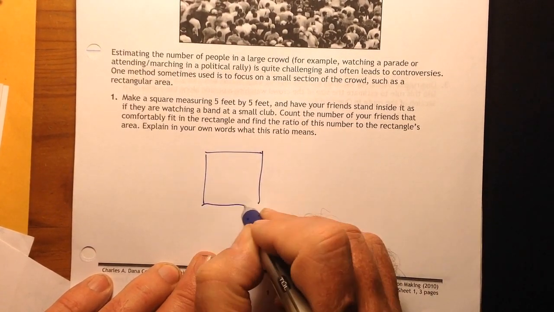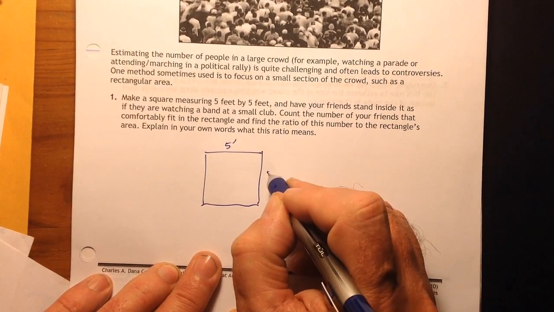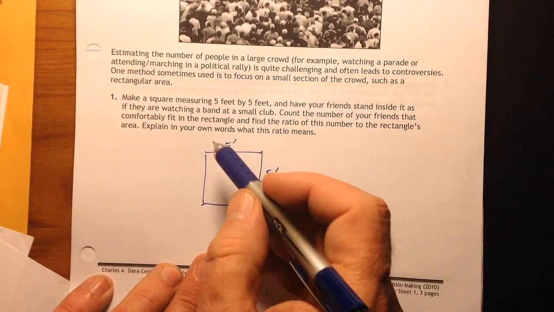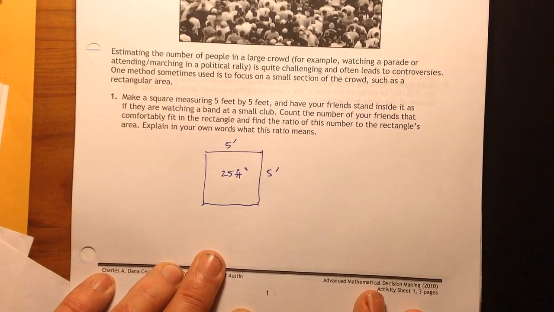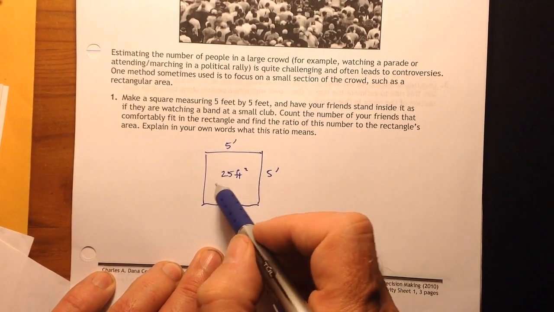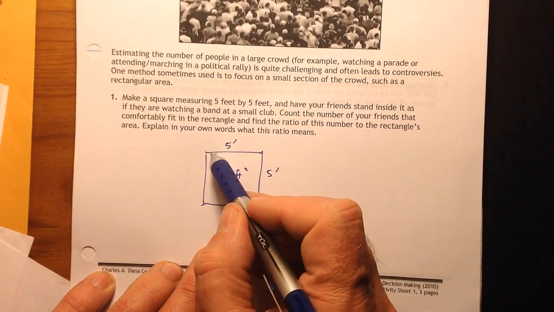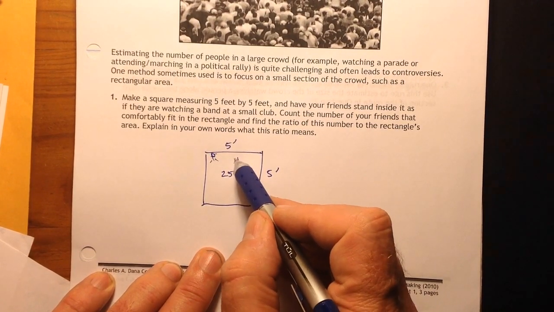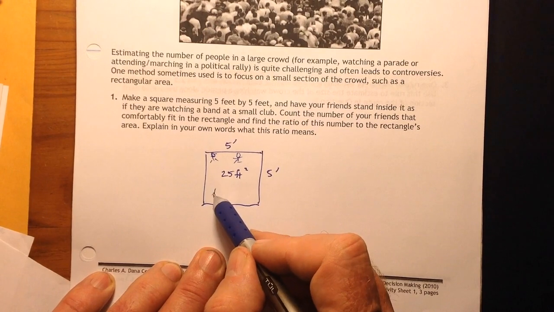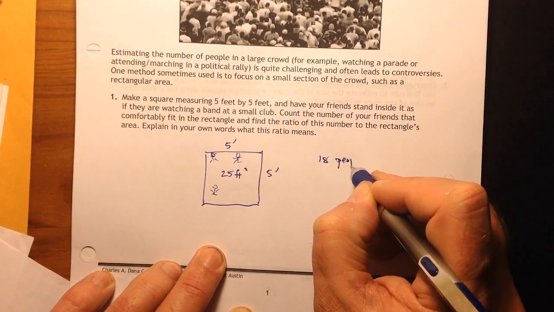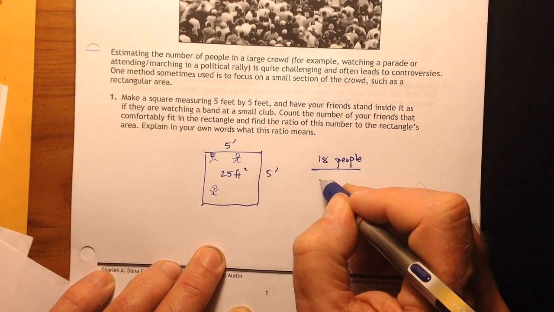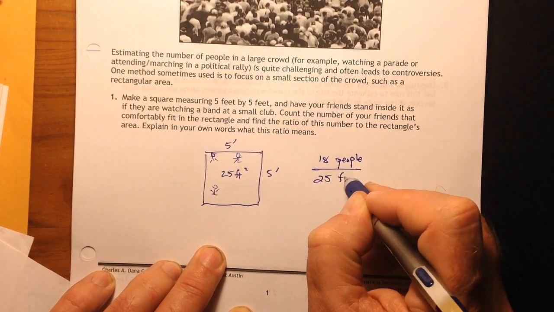So 5 feet by 5 feet is 5 times 5, 25 square feet. If I fit 18 people in here, then I'm going to have 18 people in 25 square feet.